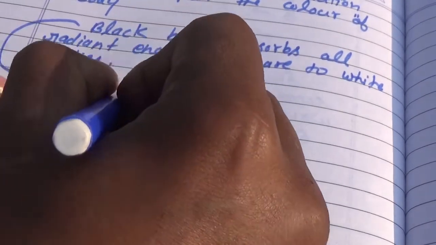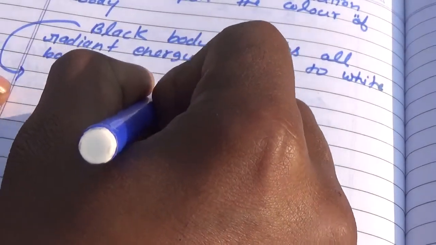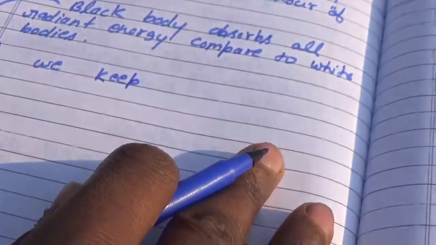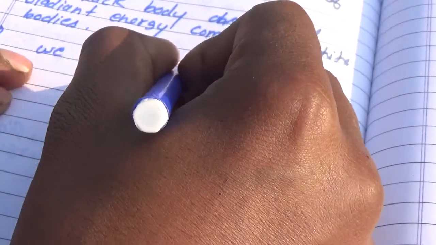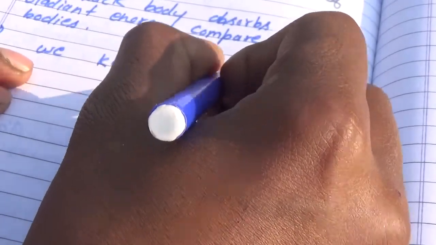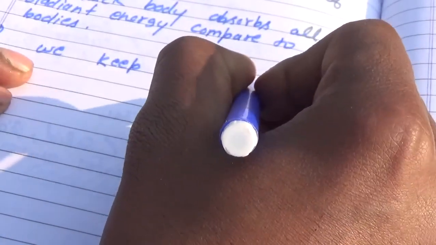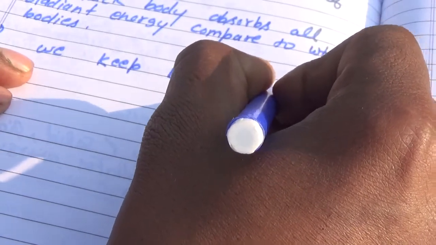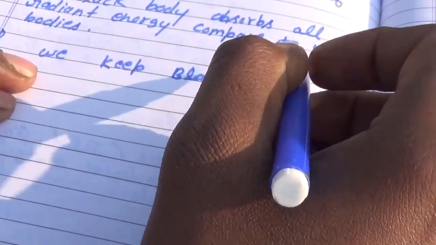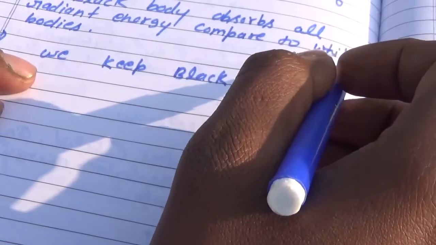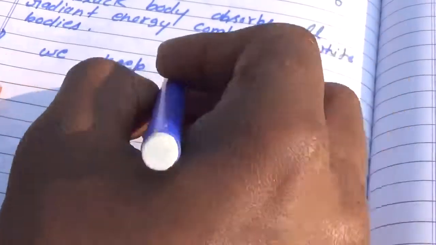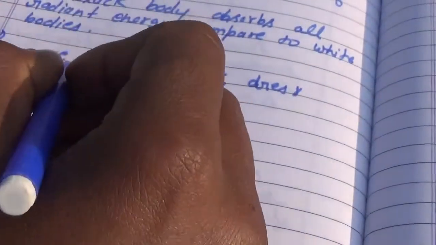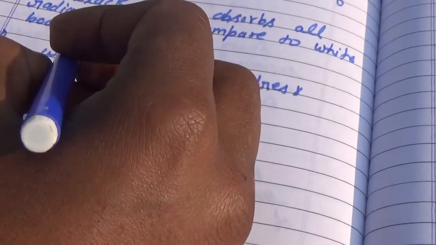Dear students, so due to this reason, always we keep black dress or cloth in cold day.